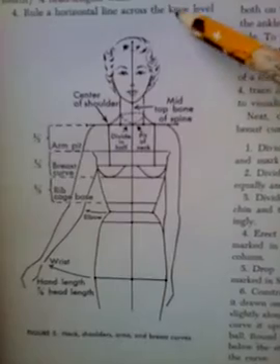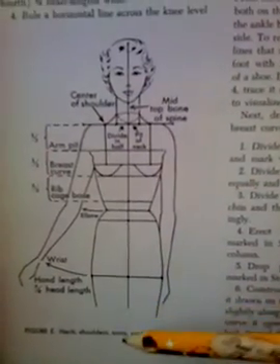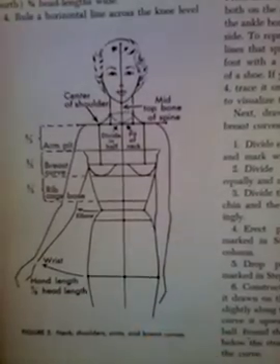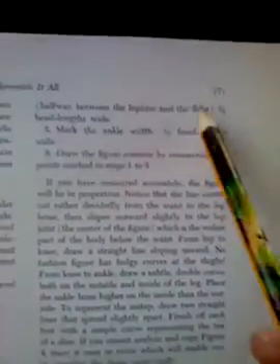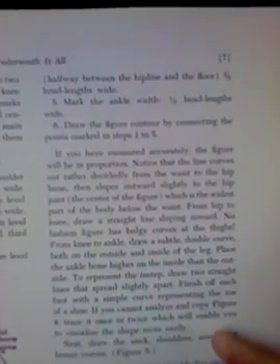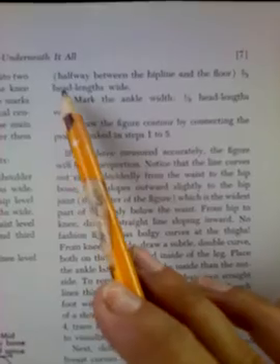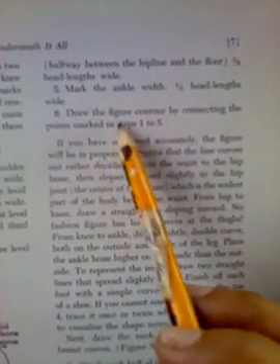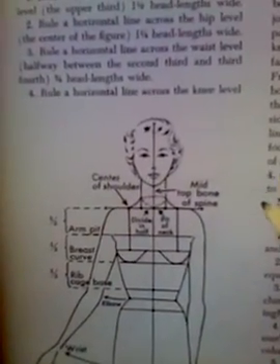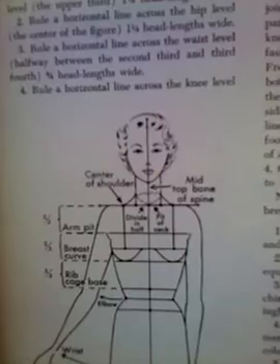Okay, and then rule a horizontal line across the knee level. Mark the ankle width, 1/3 head length wide. The knee level is between the hip line and the floor, halfway, 2/3 head length wide. 6. Draw the figure contour by connecting the points marked in 1 through 5.